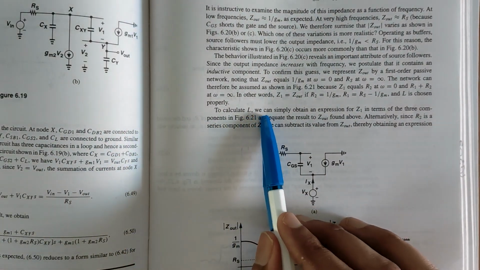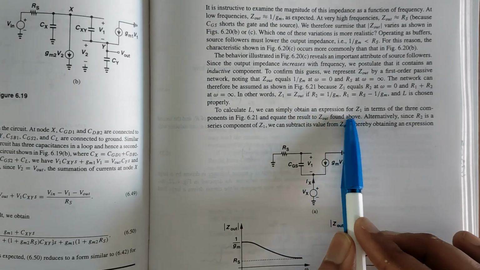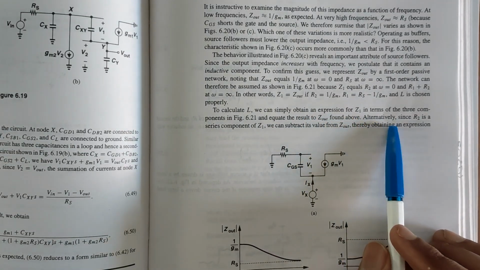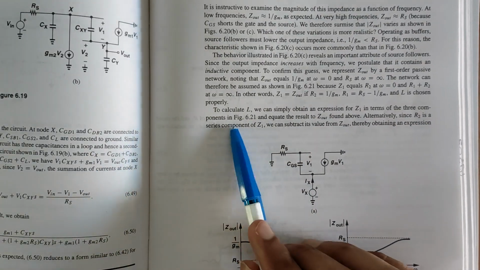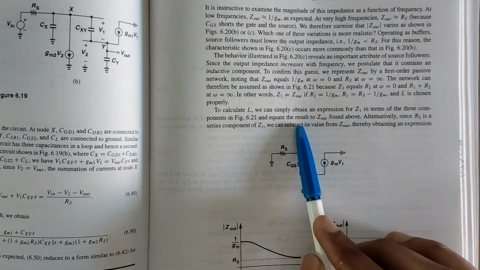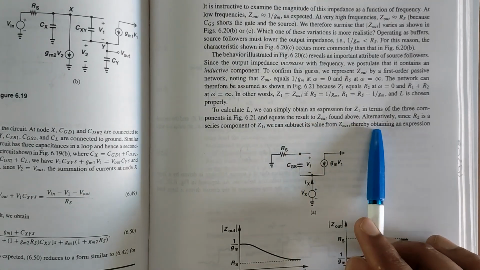To calculate L, we can simply obtain an expression for Z1 in terms of the three components in the figure and evaluate the results found above.